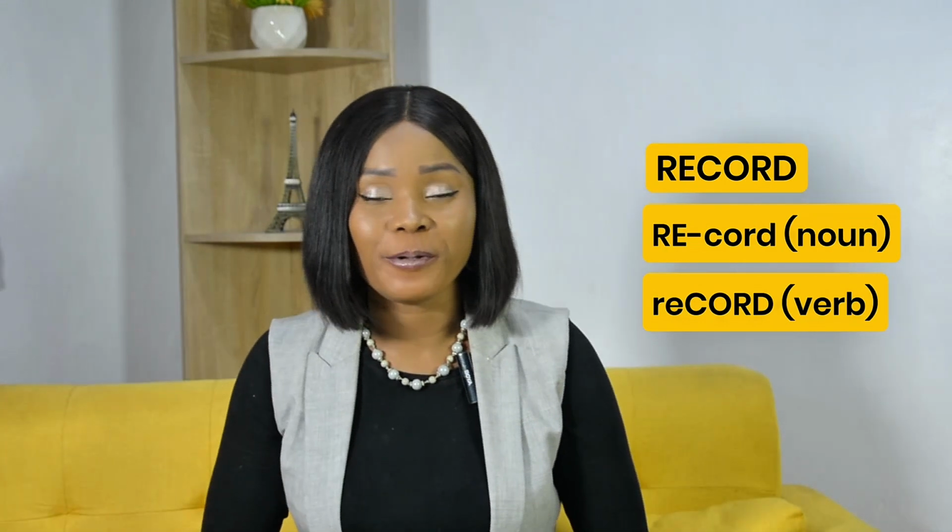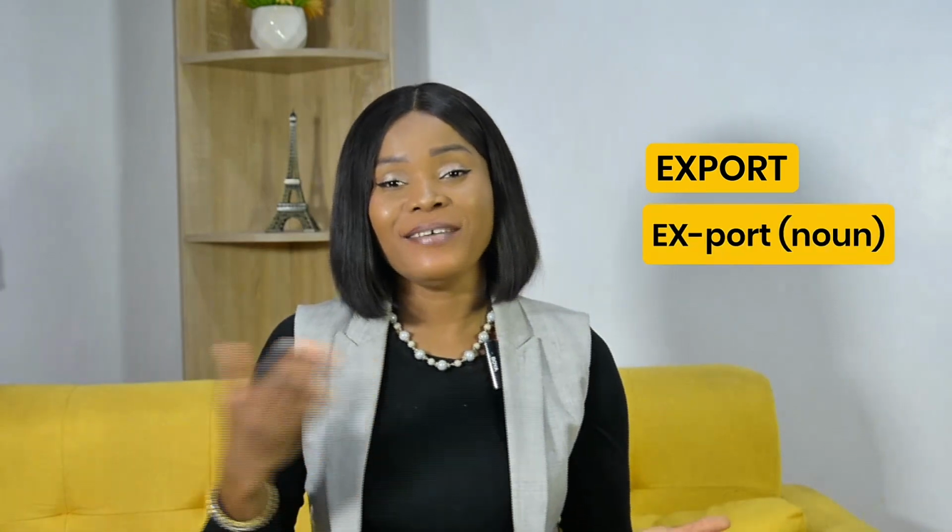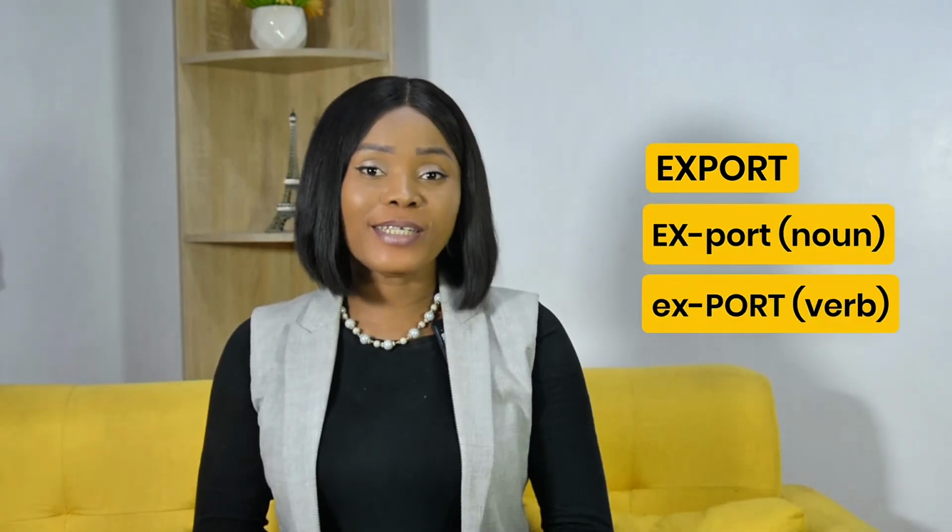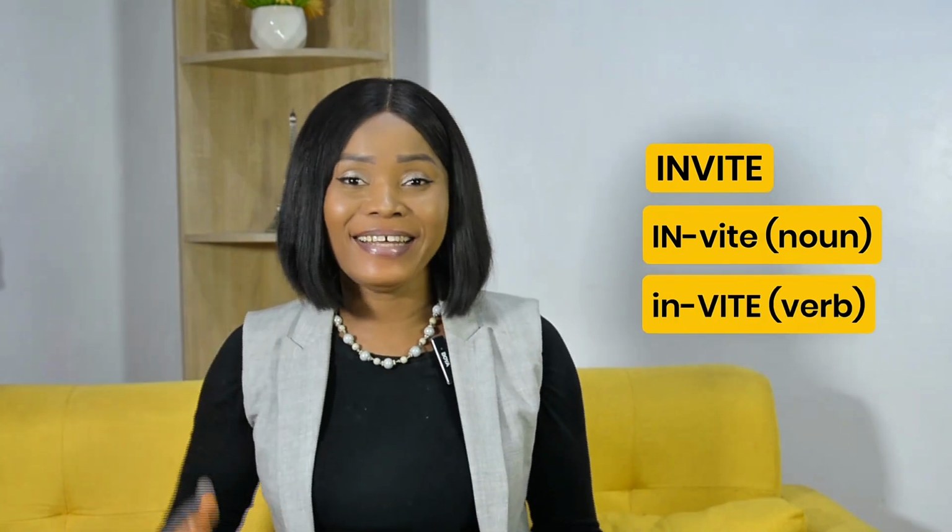Let's look at another example. Export, export, and export. Noun, export. Verb, export. And the final example on the stress shift is invite. As a noun, it's invite, while as a verb, it's invite. That's it for stress shift.